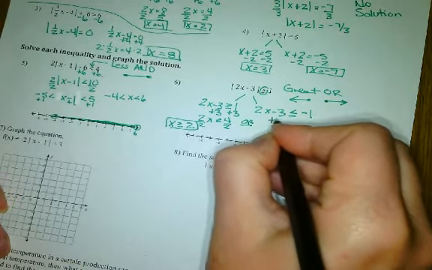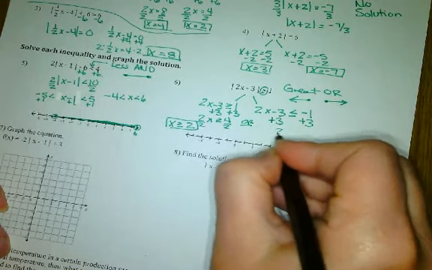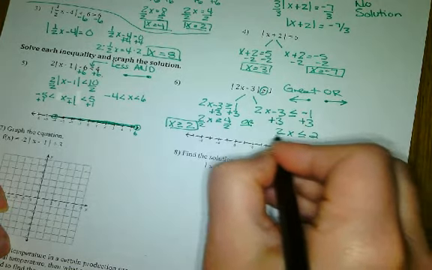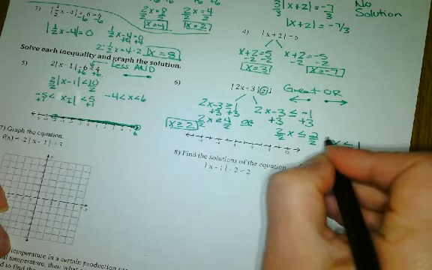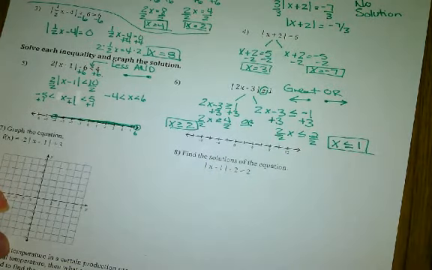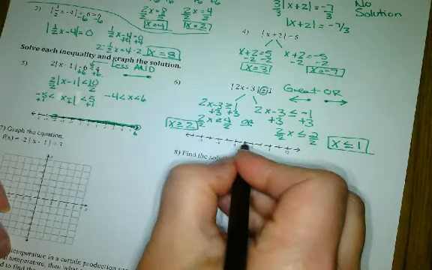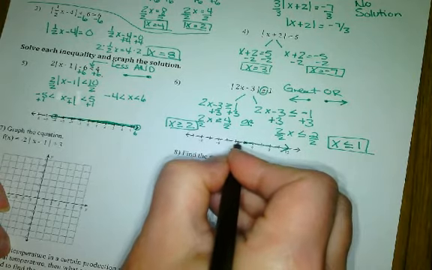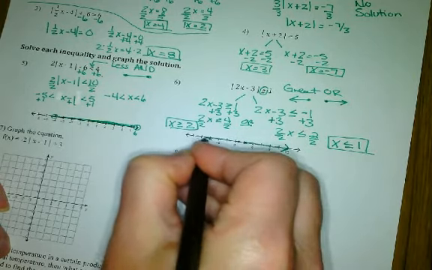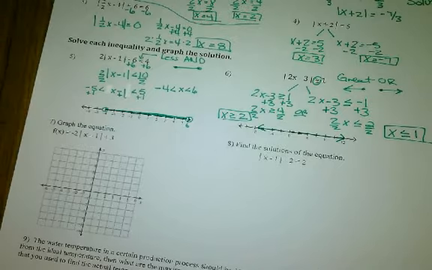Or, let's see what else I have. So I'm going to add 3. So 2x is less than or equal to 2. Divide by 2, divide by 2. X is less than or equal to 1. So those are my two solutions. So here, of course it's counting by 2's. So this will be a closed dot on 2, going that way. And this will be a closed dot on 1, going that way.